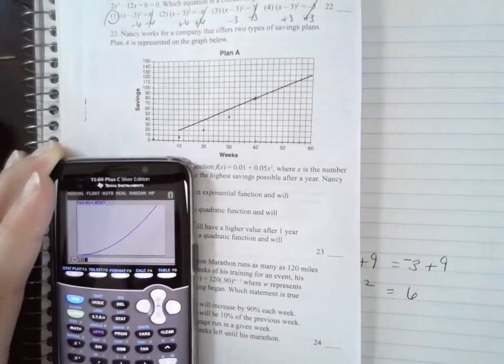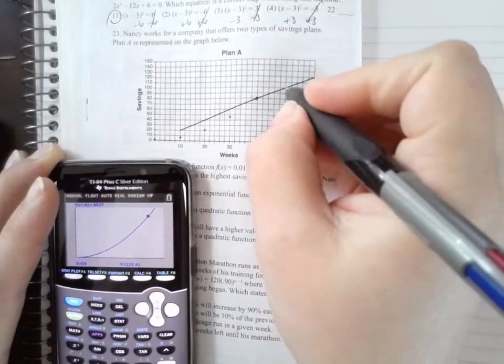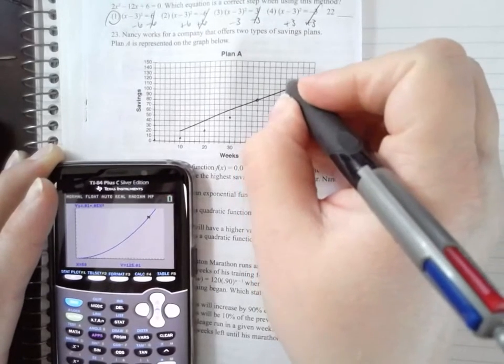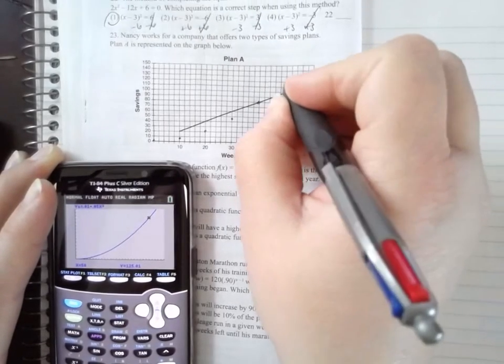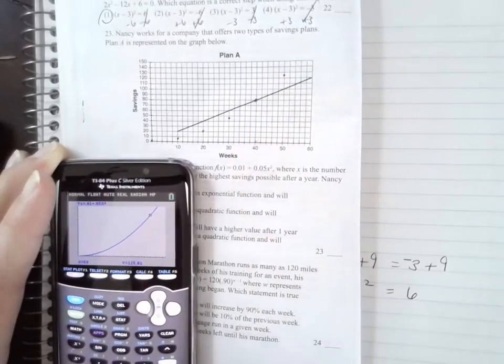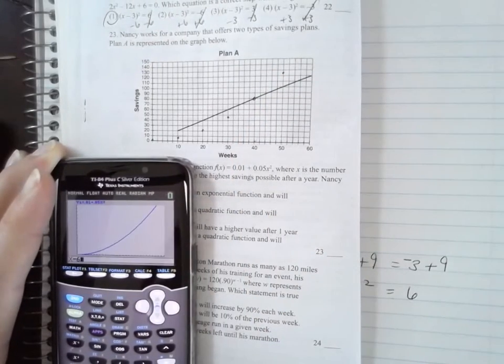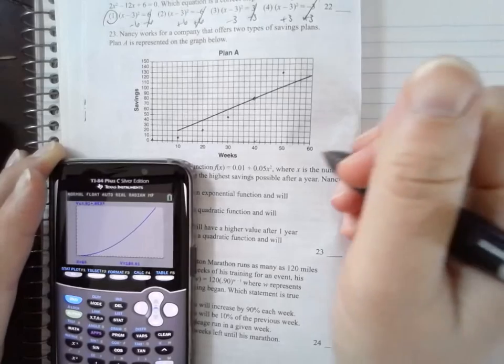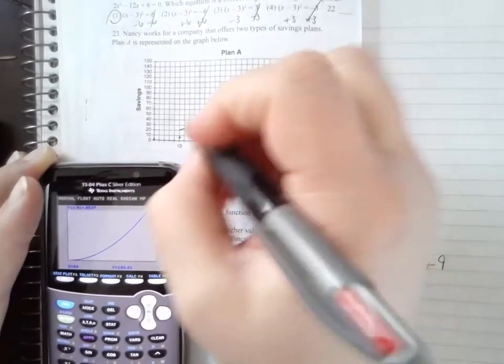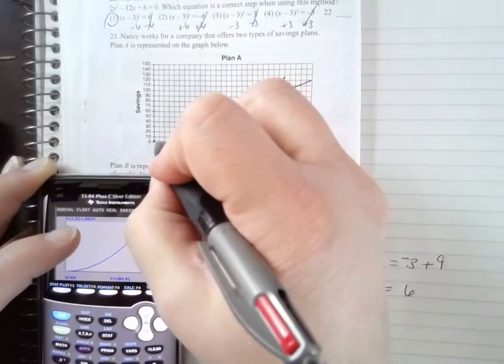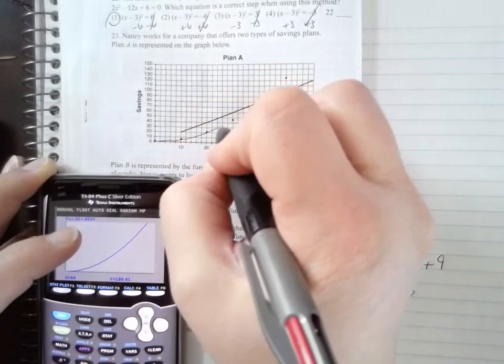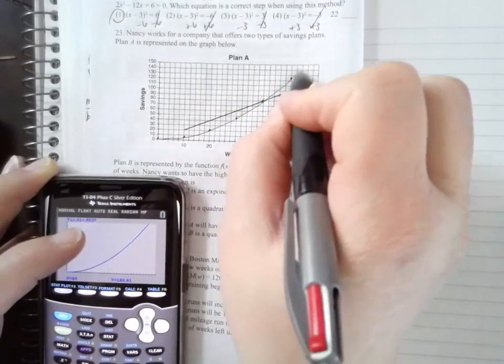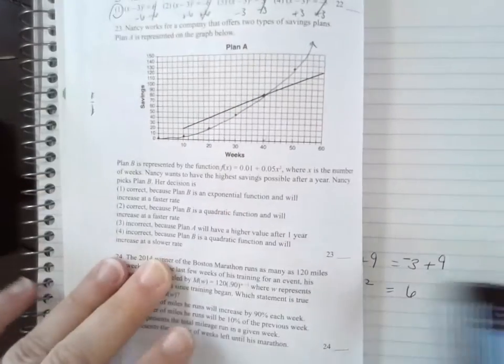At 50, it's 125. So here's 125. And at 60, it is 180, which is off the charts. So the graph looks like this. Okay.